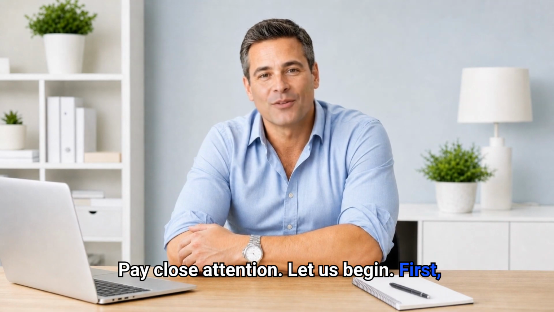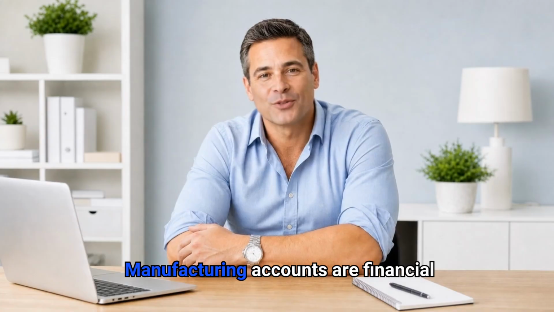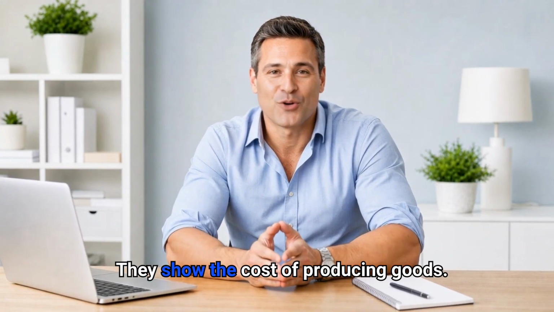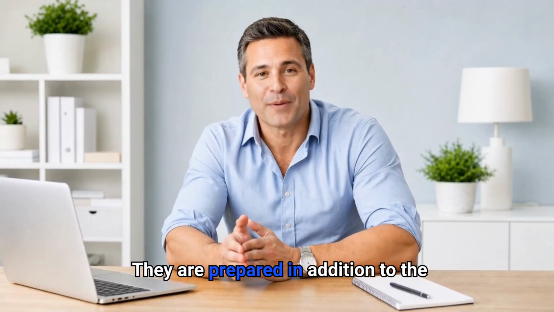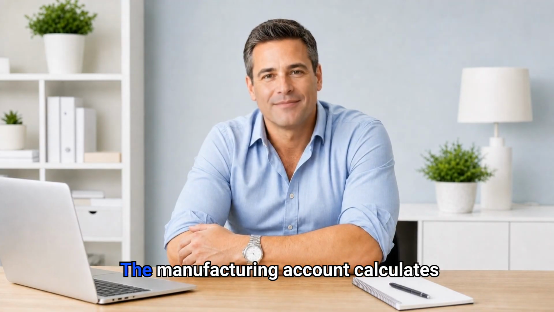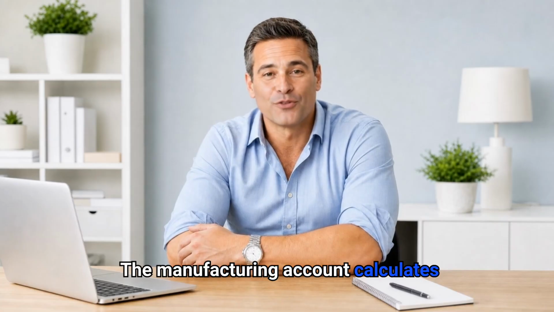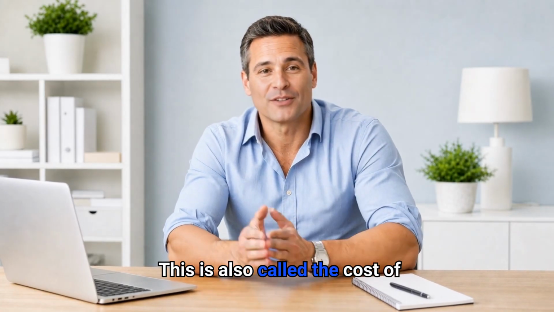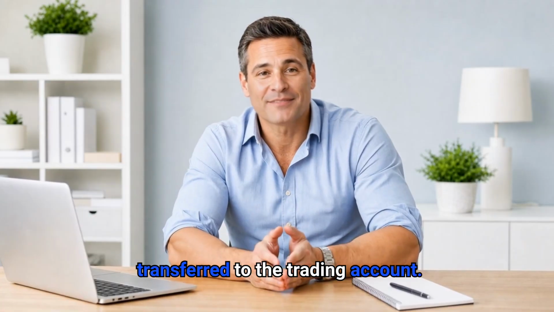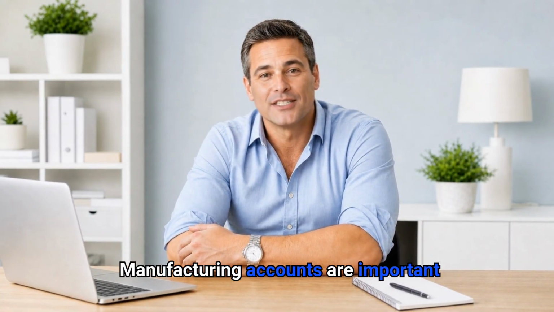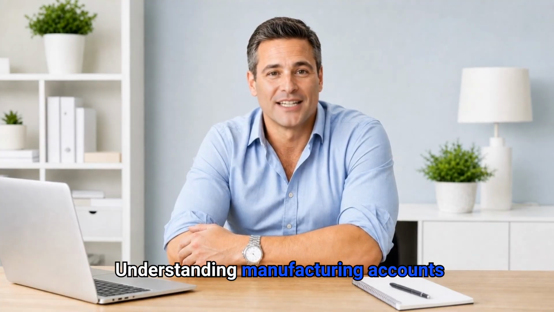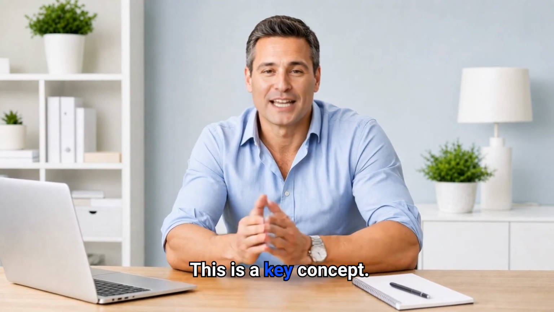First, let me explain what manufacturing accounts are. Manufacturing accounts are financial statements prepared by manufacturing businesses. They show the cost of producing goods. They are prepared in addition to the trading account, profit and loss account, and balance sheet. The manufacturing account calculates the cost of goods manufactured. This is also called the cost of production. The cost of goods manufactured is then transferred to the trading account. Manufacturing accounts are important for businesses that make products rather than just buying and selling them. Understanding manufacturing accounts is essential for advanced accounting. This is a key concept.